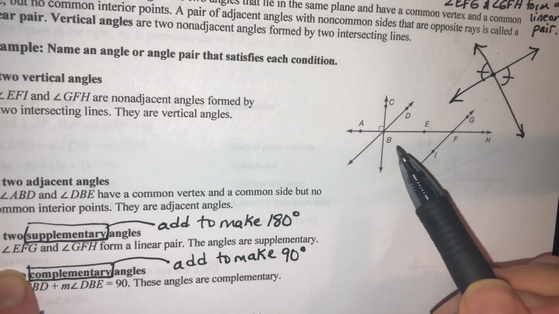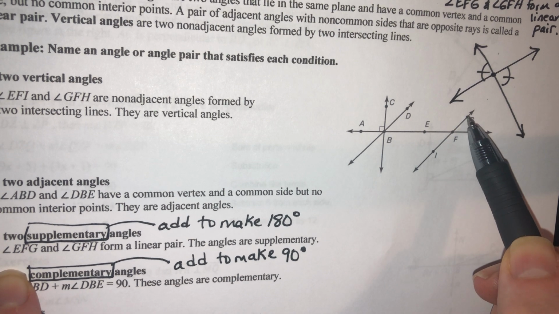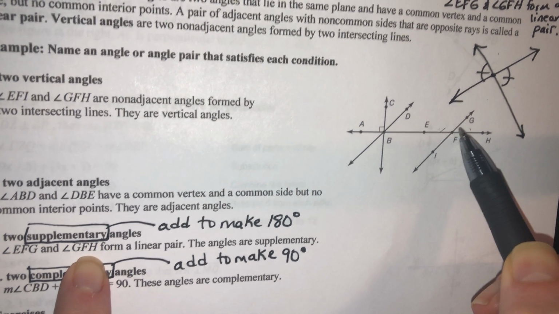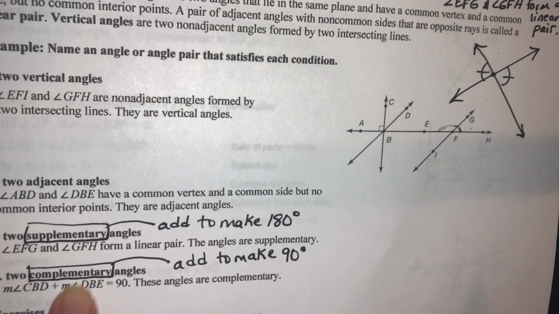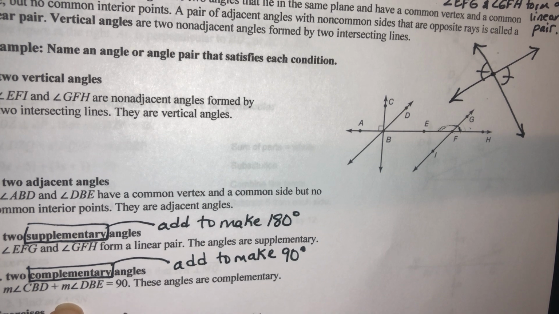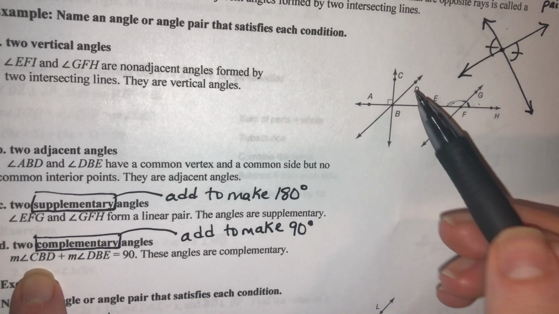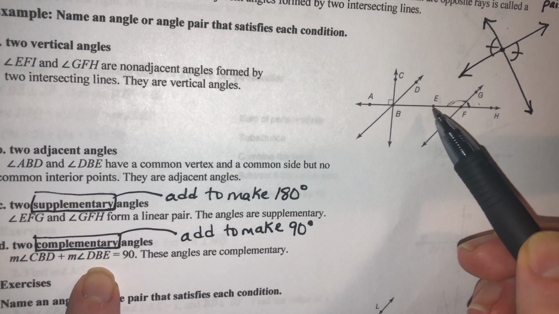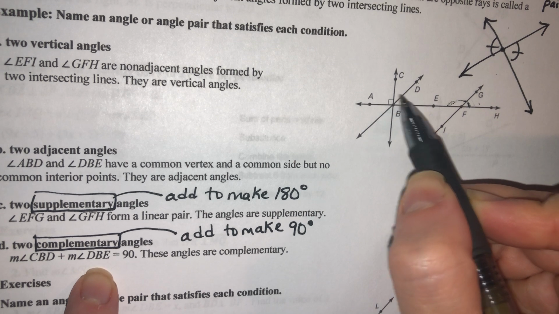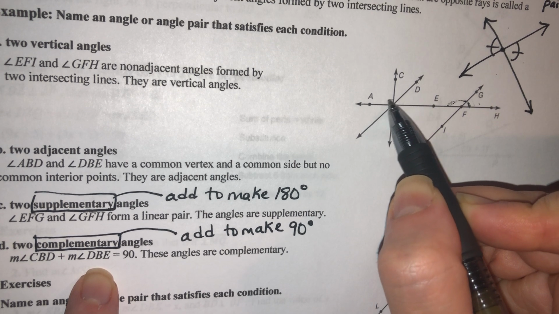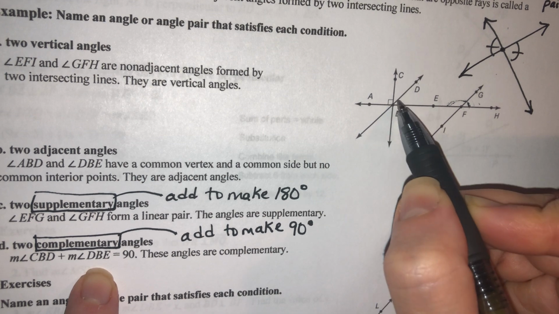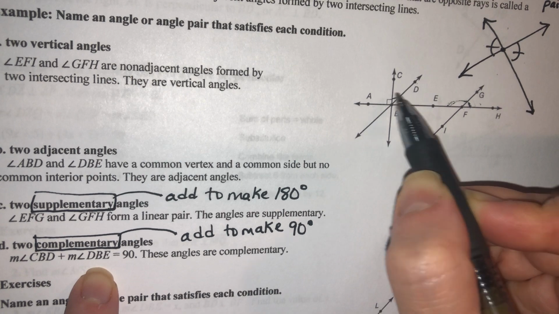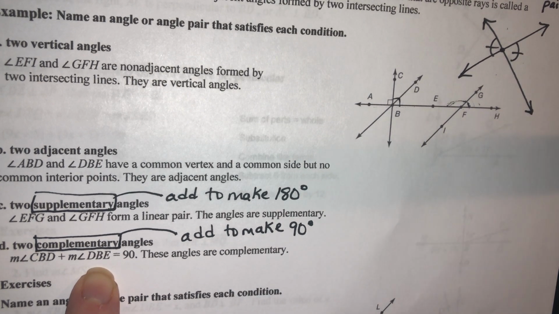In the picture, EFG and GFH, they make a straight line between the two angles, so that's 180 degrees. Then the next one, complementary angles, the measure of angle CBD plus the measure of angle DBE is equal to 90. How do we know this is a right angle? Well, there's a right angle here over on the opposite side, and since this is a straight line, 90 plus 90 would make your 180 for your straight line. So this is a right angle over here on this side as well.